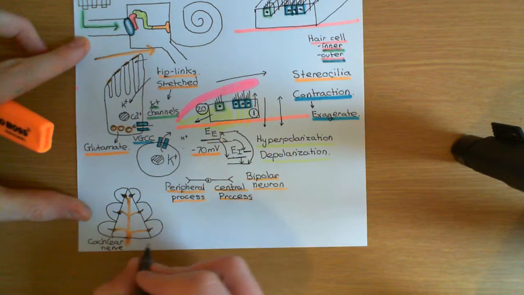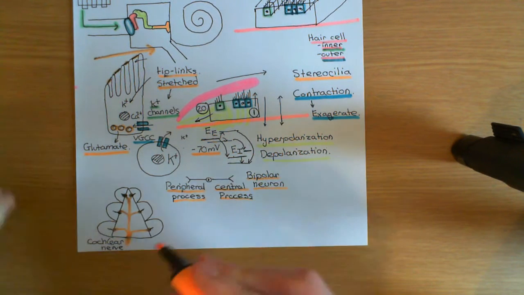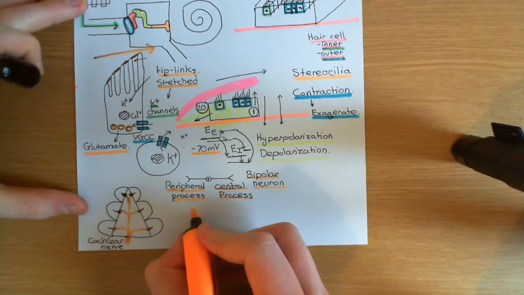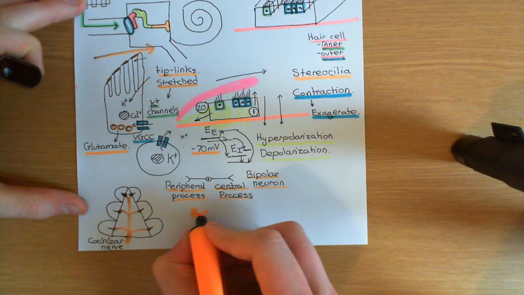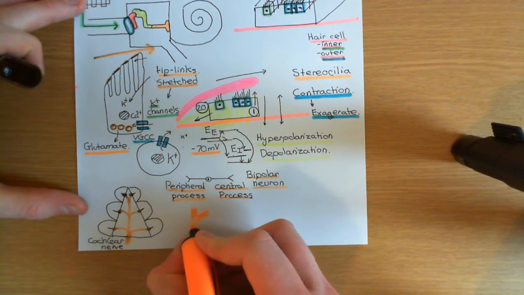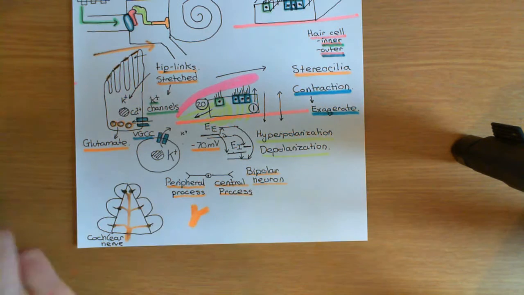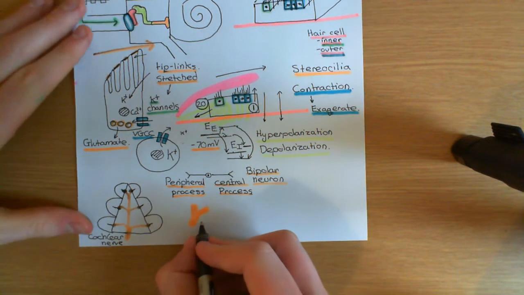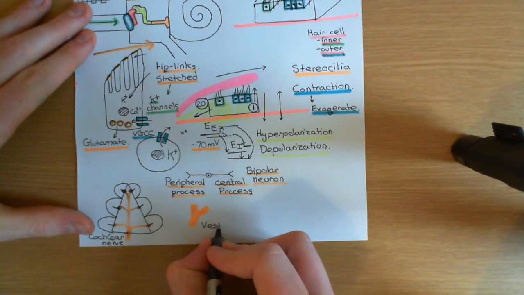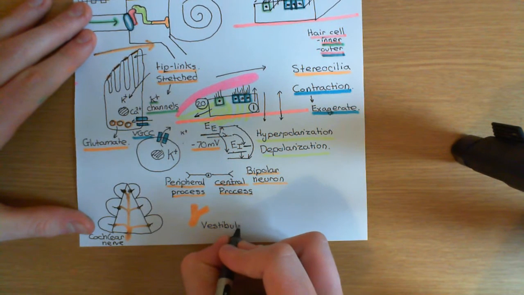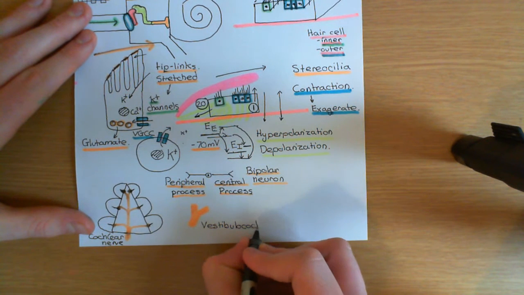And of course the cochlear nerve, now I'll move this up to here because I'm running out of space, the cochlear nerve will then fuse with the nerve coming from the vestibular system, which is called the vestibular nerve, to form a very famous nerve that every medical student knows the name of, which is the vestibulocochlear nerve, cranial nerve 8. And of course this will be happening on both sides, although we're just looking at the right hand side.